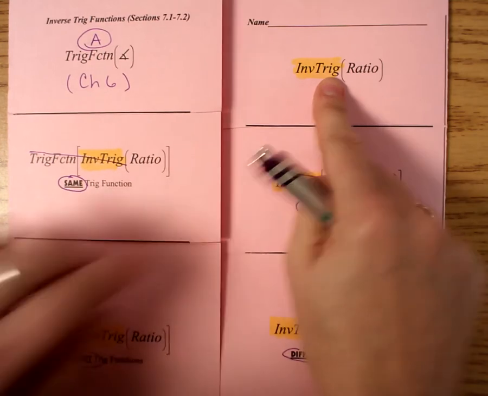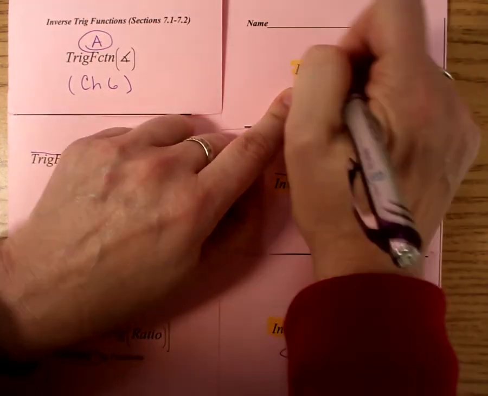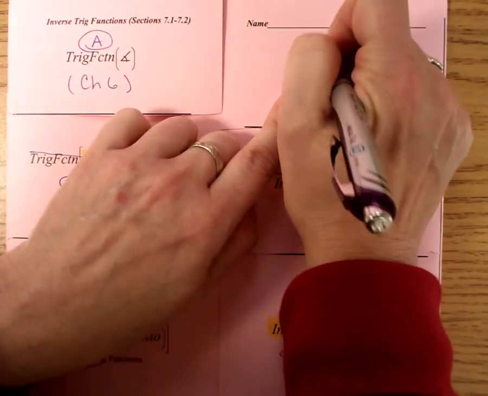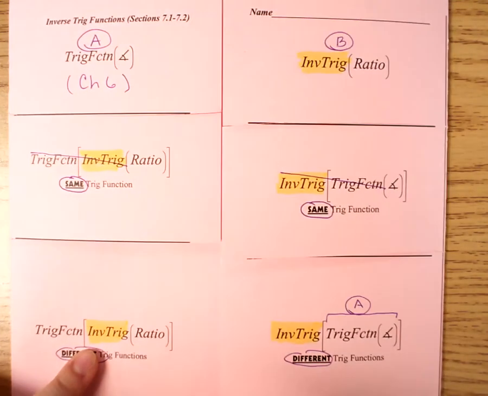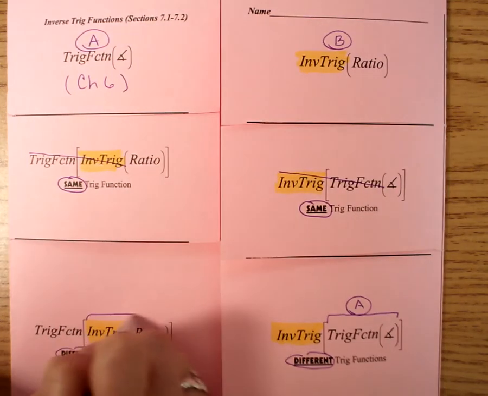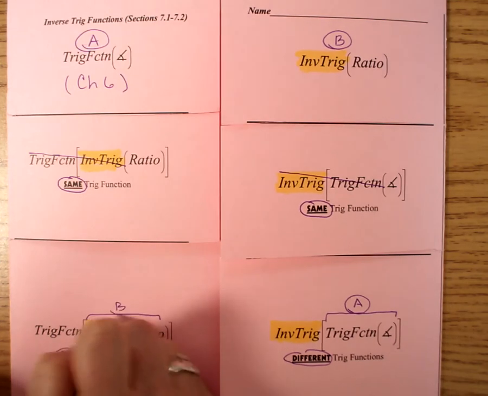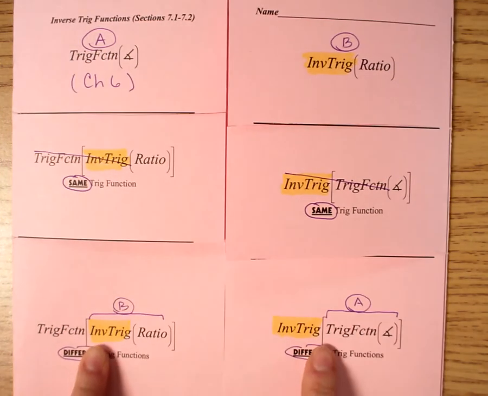On this one, evaluating our inverse trig functions, that's just simply working backwards from these, we can call that a B problem. So now if I come down here, I can see that my inner function is a B problem. The only difference between these is that the A and the B flip.